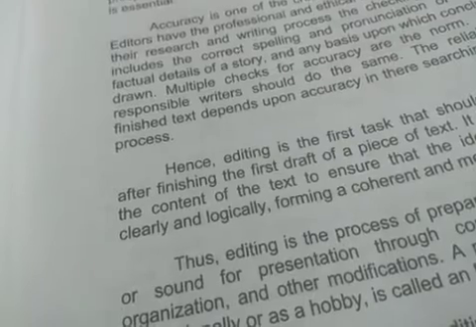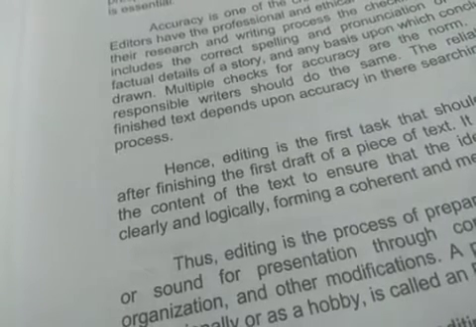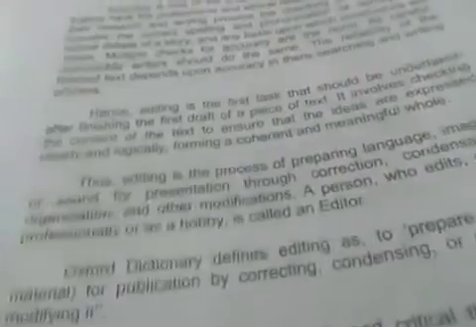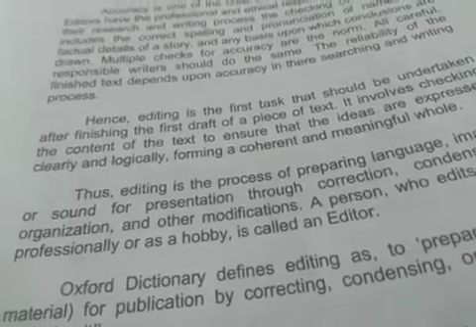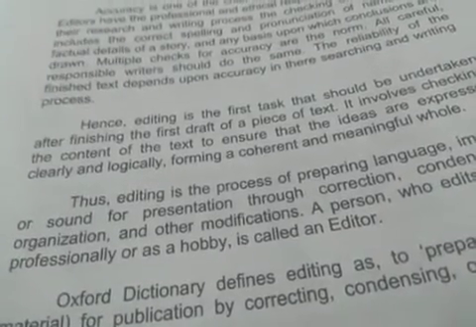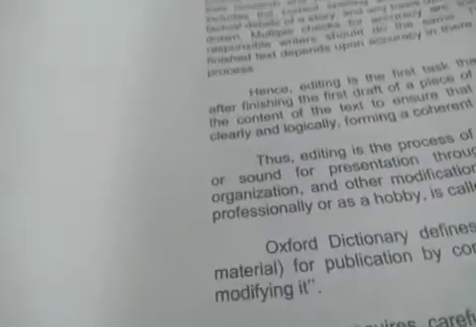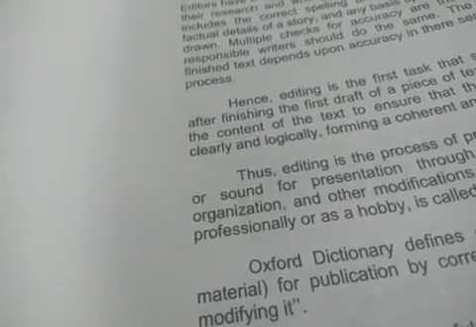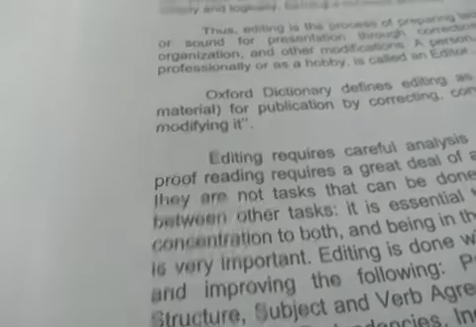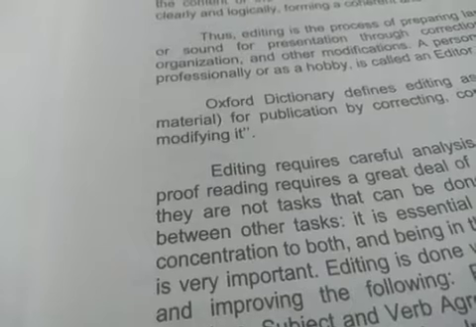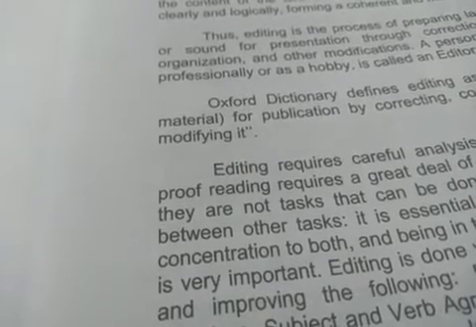The reliability of the finished text depends upon accuracy in the searching and the writing process. Hence, editing is the first task that should be undertaken after finishing the first draft of a piece of text. It involves checking the content of the text to ensure that the ideas are expressed clearly and logically, forming a coherent and meaningful whole. Thus, editing is the process of preparing language, images, or sound for presentation through correction, condensation, organization, and other modifications.